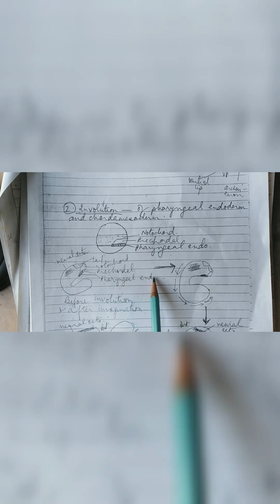Then this picture shows that it is involution after invagination. In this picture, we can see the neural ectoderm, the tail portion, the notochord, the precaudal and the pharyngeal endoderm. Here the movements are shown, how the cells move.